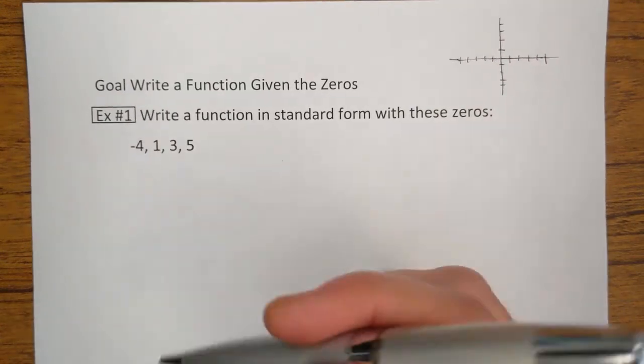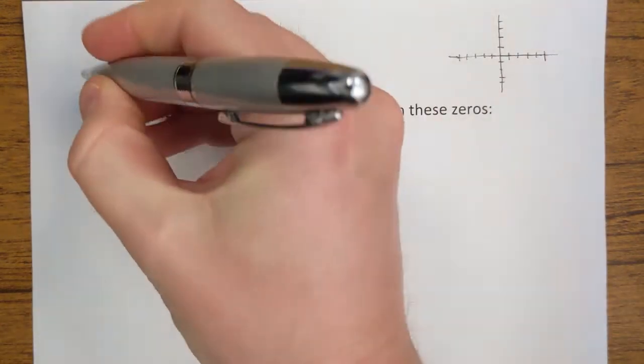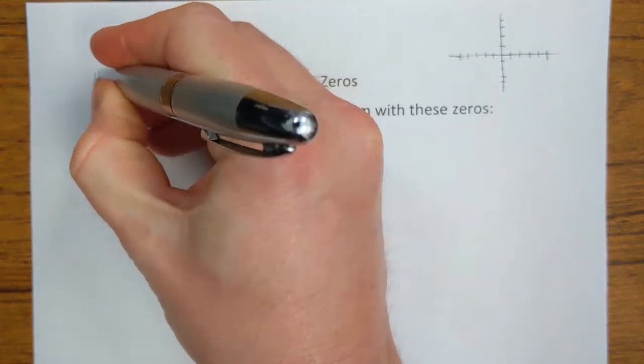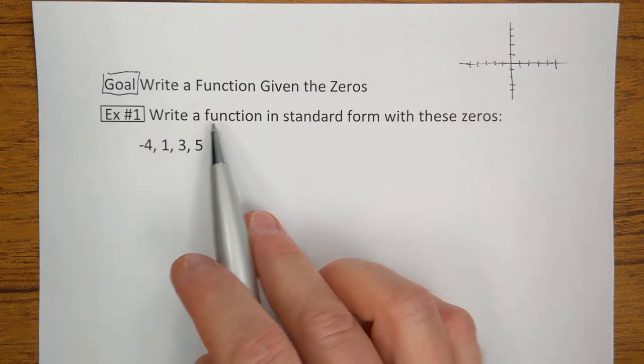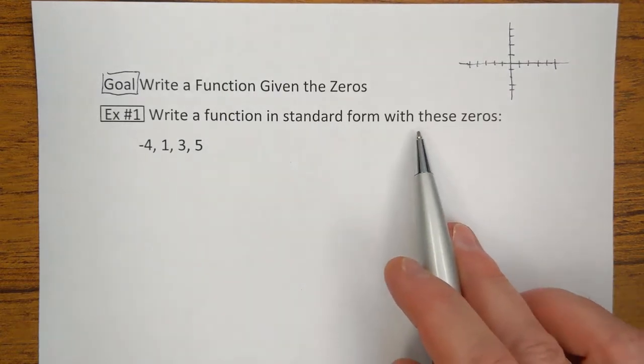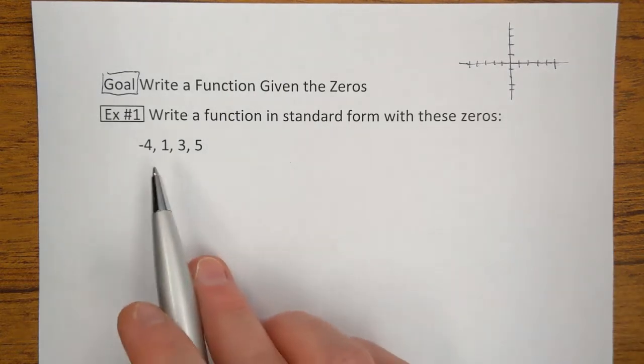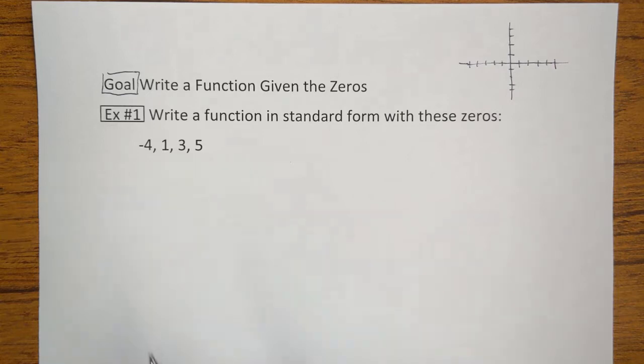Today's goal: write a function when you're given the zeros of that function. Let's hop right into this first example. Write a function in standard form that has these zeros: -4, 1, 3, and 5. Well, quick introduction to this.